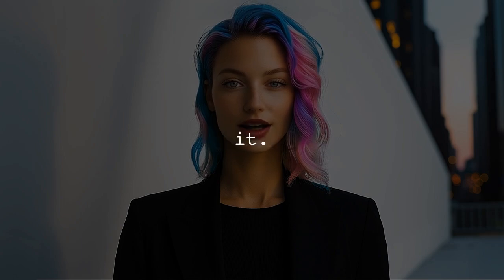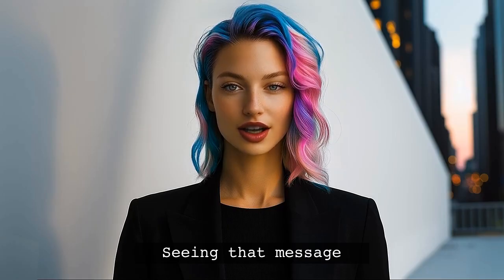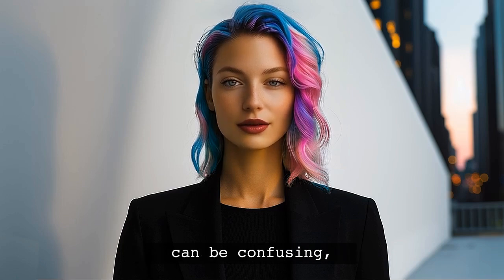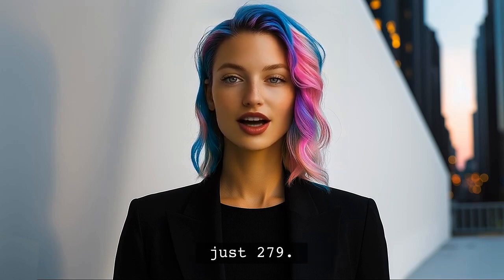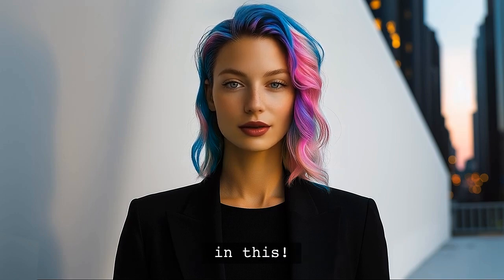I totally get it. Seeing that message can be confusing, especially when you know you have more tests than just 279. You're not alone in this. Many developers have faced similar situations when upgrading from NUnit version 2 to 3.